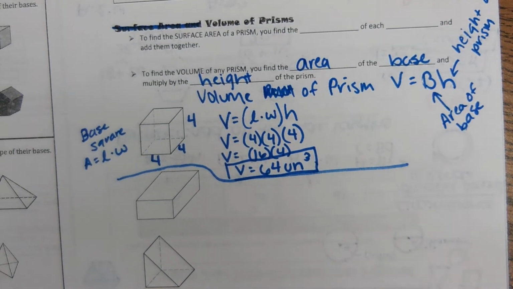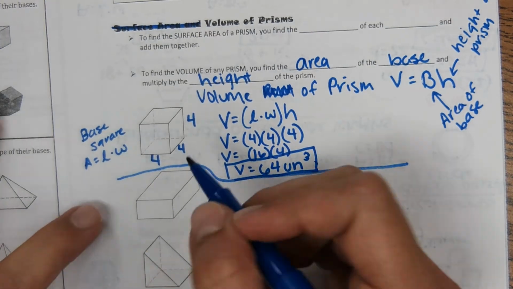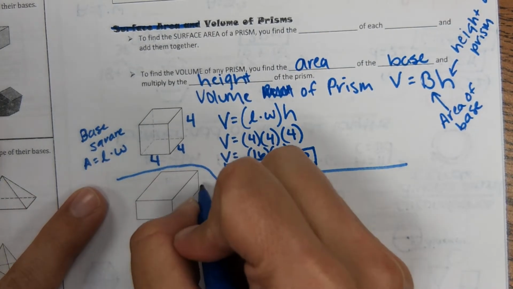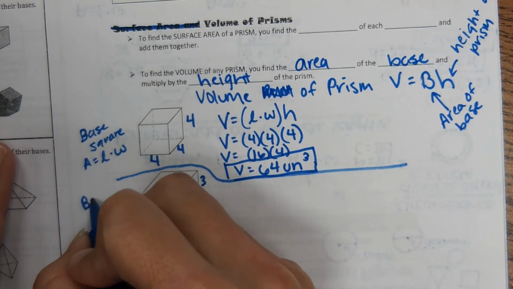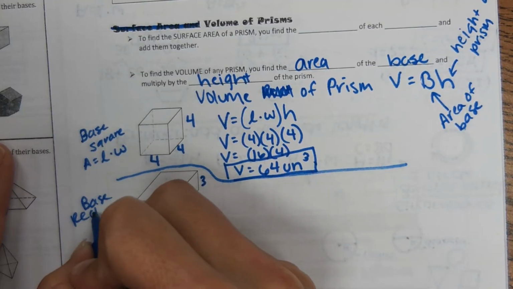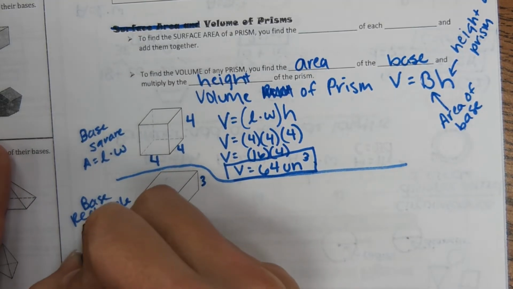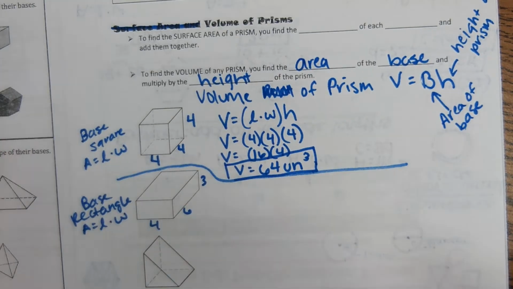Okay. Next one, it has a rectangular base, 4, 6, and 3. So the base is a rectangle. Area equals length times width for rectangle.